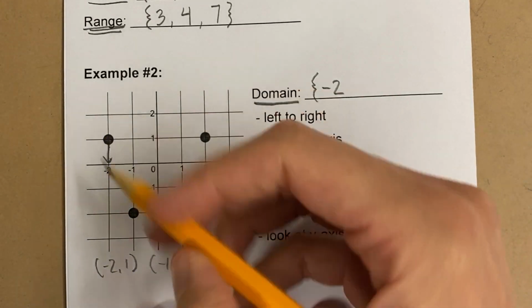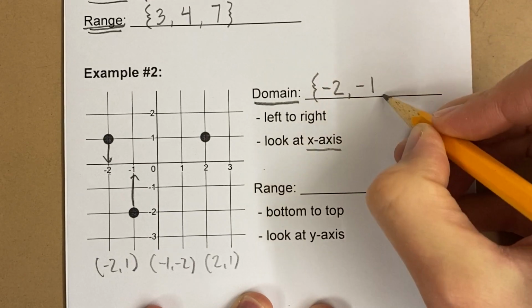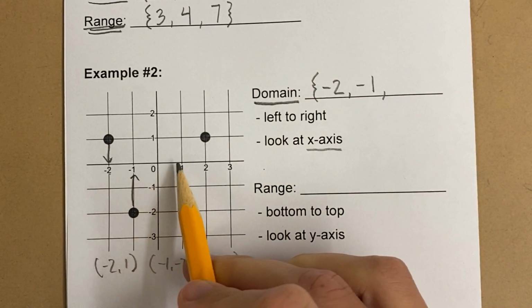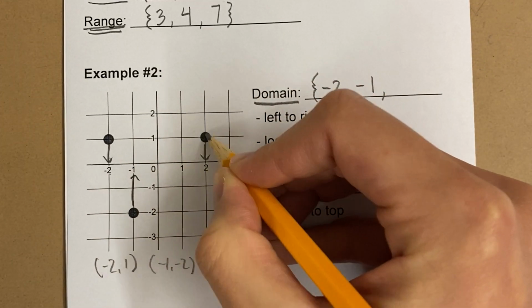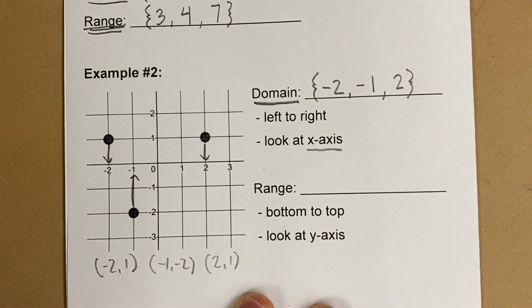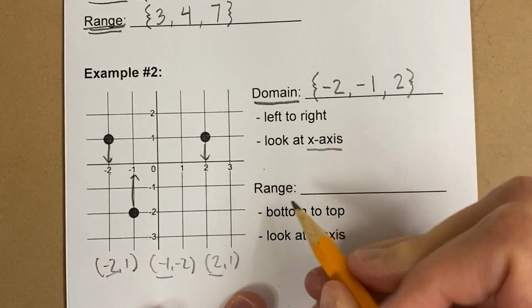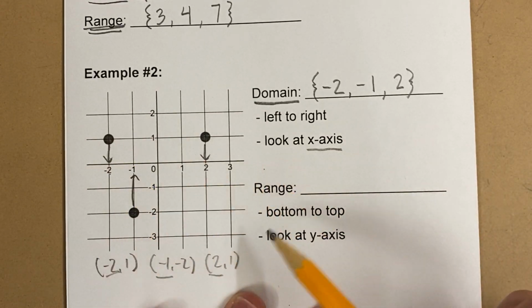Oh, I see another point. What's the x value here? The x value of this point is -1. And then keep going. Oh, I see another point, and the x value of this point is 2. Okay, so that would be my domain. Now notice if I had just used these points, I would have gotten the same answer. Now the range is the y value of each of these points.